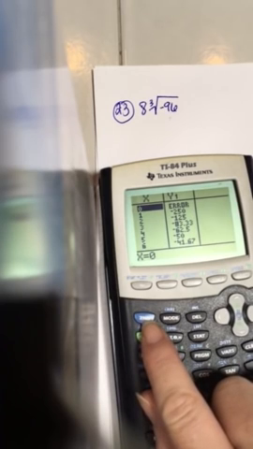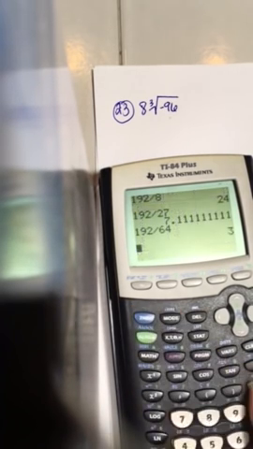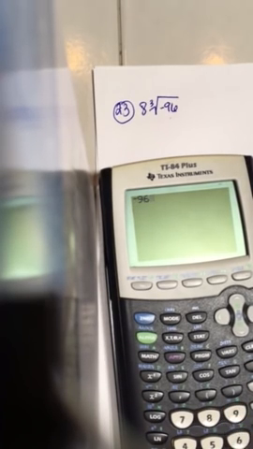To go back to the calculator mode, we haven't used our calculator that much. Second mode. Okay, now I'm in calculator again. You can clear. Negative 96. And I'm going to divide that by, I'm just guessing here, 64.